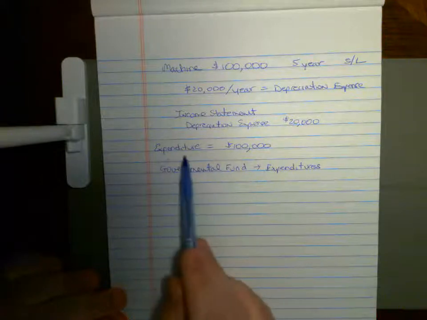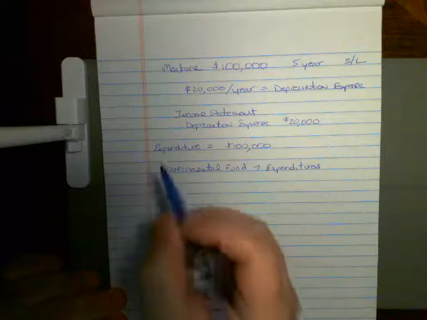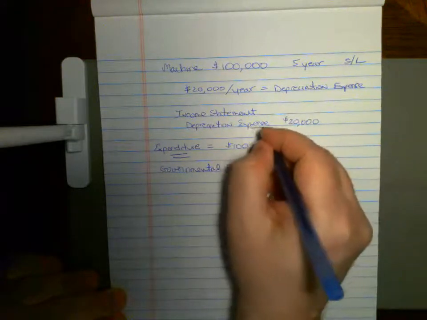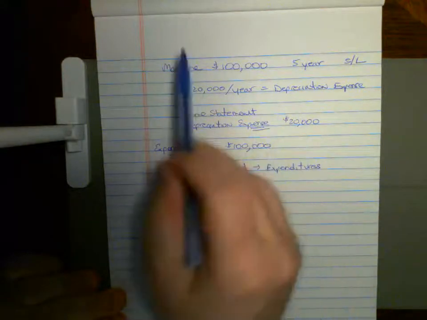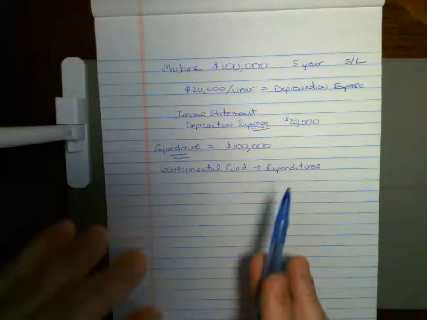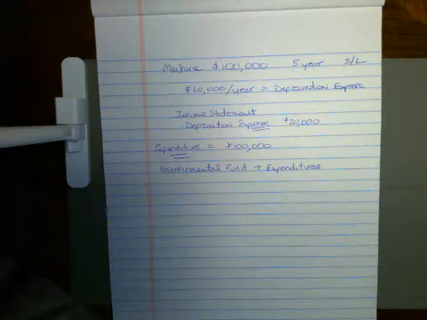And so here there was an outflow of $100,000 in cash, and so we call that an expenditure. So here we have an expense, here we have an expenditure. So that's the difference between the terms. And this is probably the most basic example I can come up with to explain it to you.